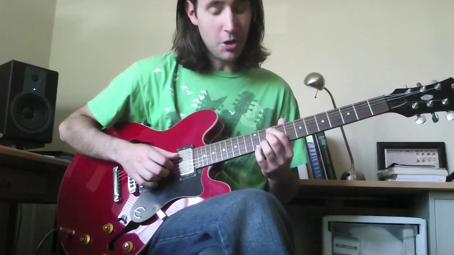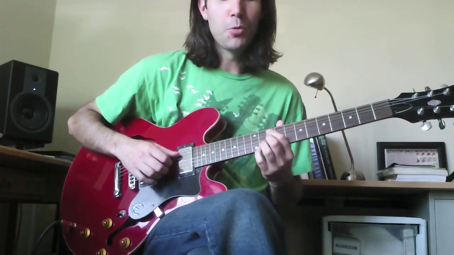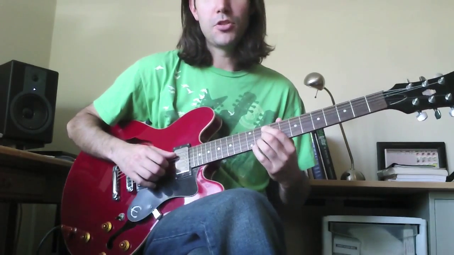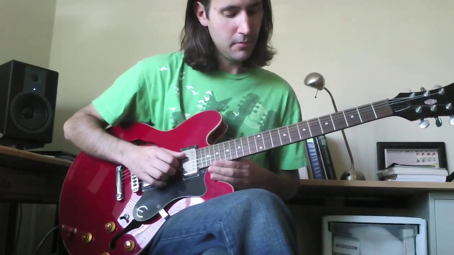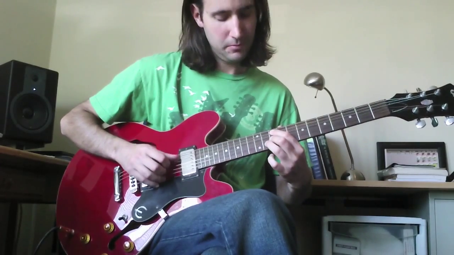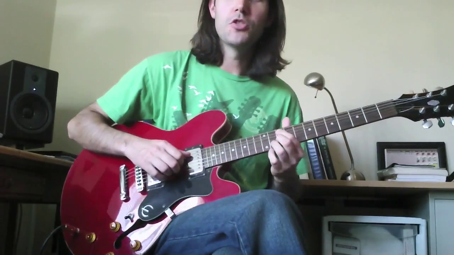Well, if you know your neck, if you know the notes all over the guitar, which you should be working on if you don't know that already, we move up here to the 10th position. On the 5th string, we have a G, and we can play G, F, B flat. Same notes, it's just moved up an octave.